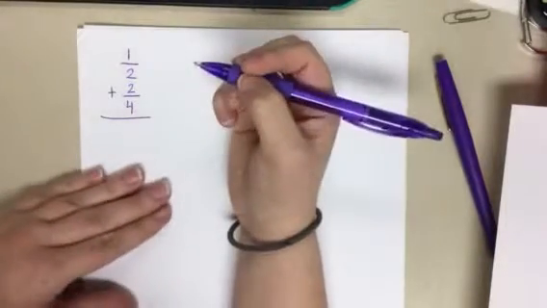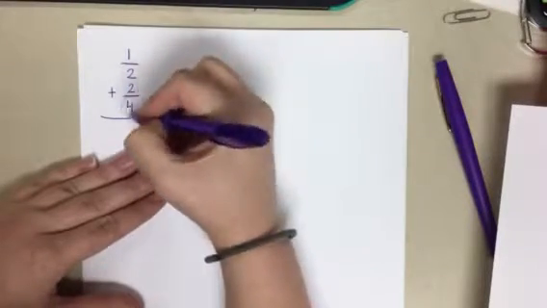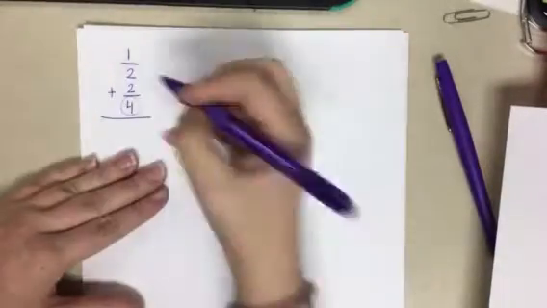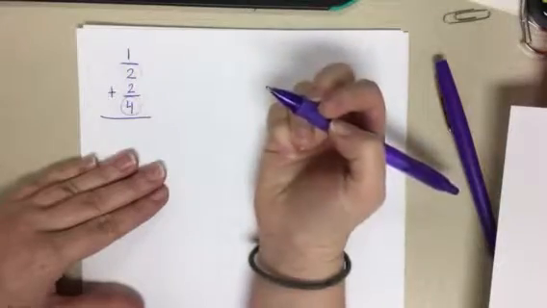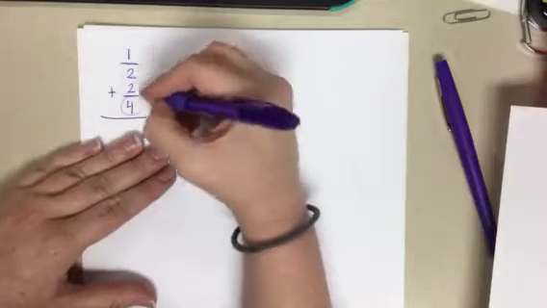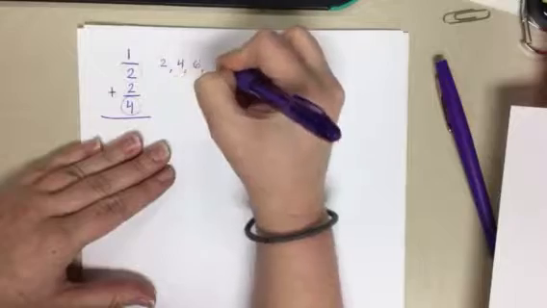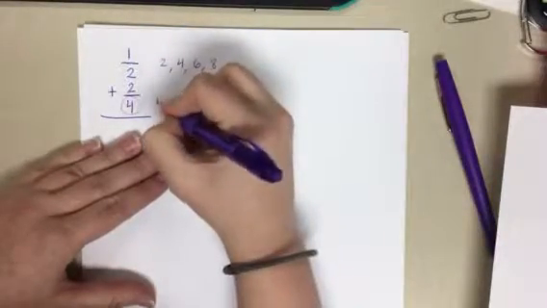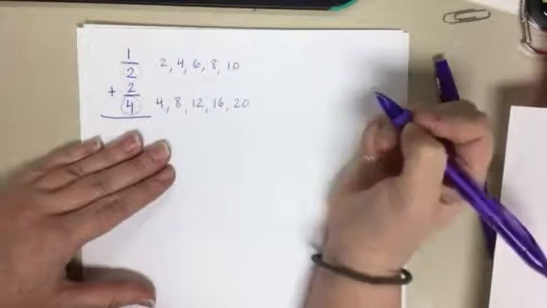Now something you need to notice about adding or subtracting fractions is whether or not the denominators are the same. Our whole lesson today is on adding fractions with unlike denominators. So I'm going to notice right now that these denominators are not the same. So first things first, we're going to list out the multiples of each of these numbers. So we have 2, 4, 6, 8, 10. You're going to want to do a few of them at least. 4, 8, 12, 16, 20.